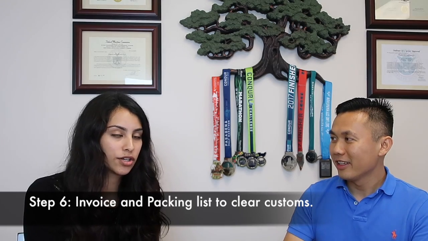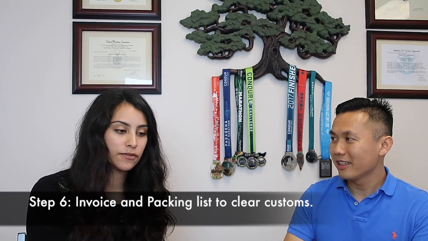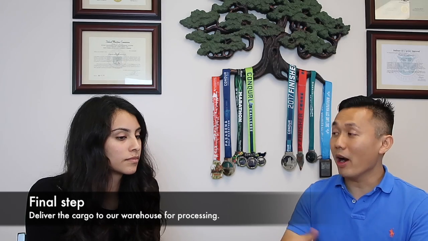The commercial invoice can be requested from the customer or the supplier, and it states the cargo value, and also the units per carton and the weight per carton. The packing list is the same thing as the invoice, except it doesn't have the price. You need this to clear customs. And then number 7, once we have your invoice and packing list, we're going to clear customs for you. And then number 8, we deliver the cargo to our warehouse.